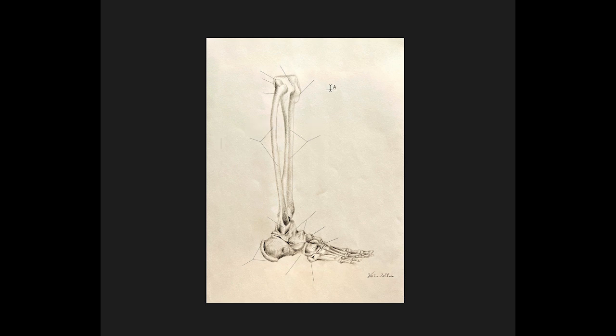So let's start off with these bony landmarks. First and foremost, directly anterior to the proximal part of the tibia is the tibial tuberosity. From previous videos, we know that the tibial tuberosity is the attachment site for a large group of muscles in the anterior thigh called the quadriceps.